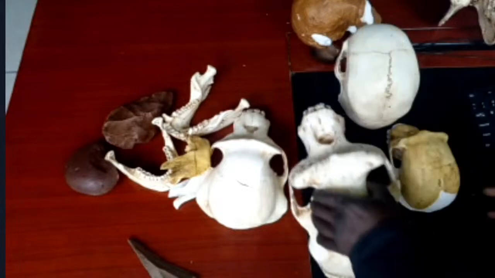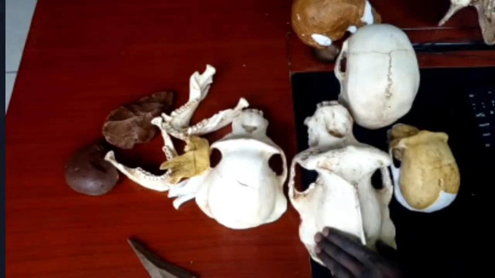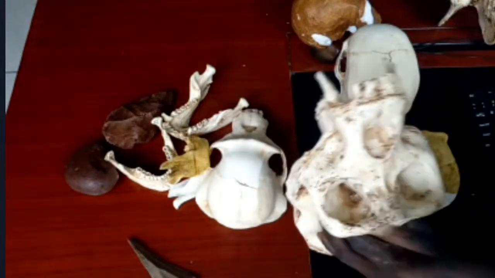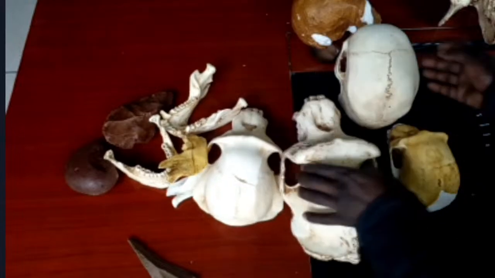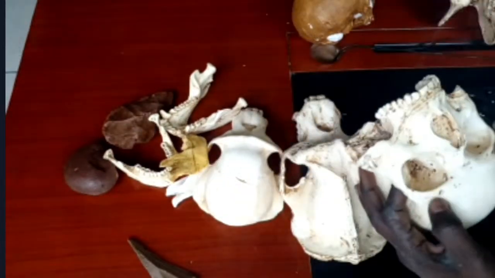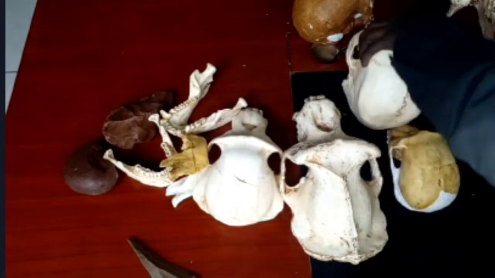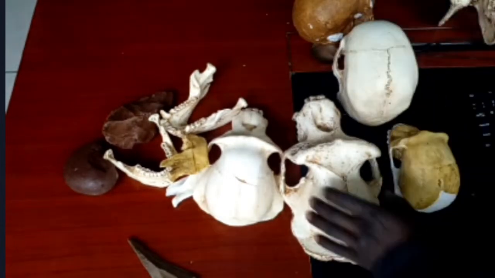Then when you talk about the size of the brow ridges, this one is more pronounced, while here they are not pronounced. Then you talk about the position of foramen magnum.